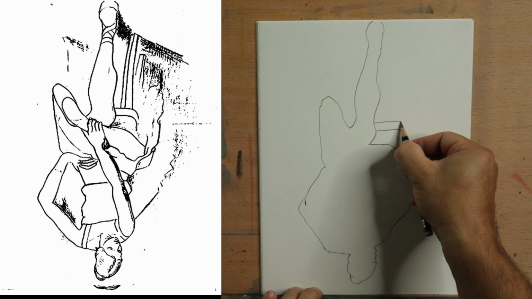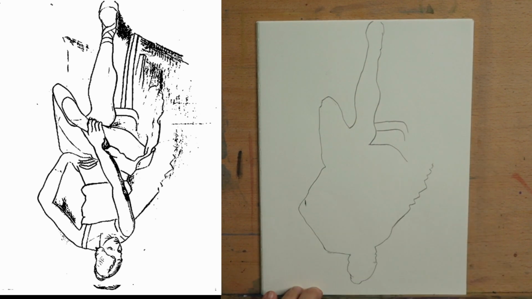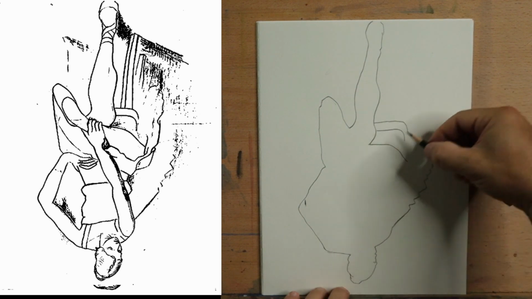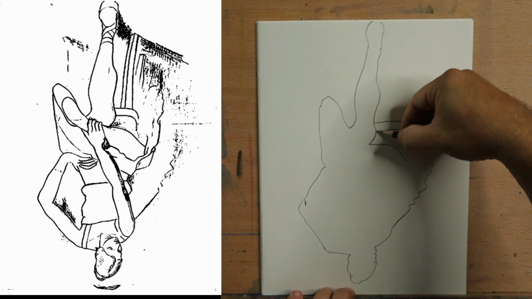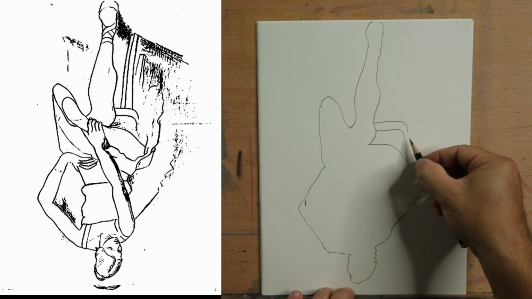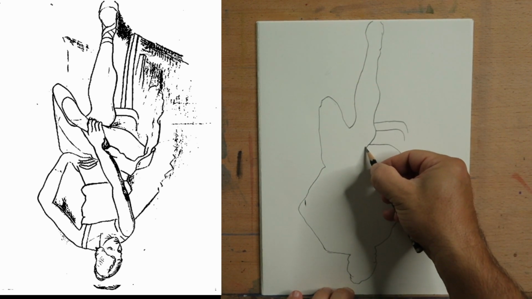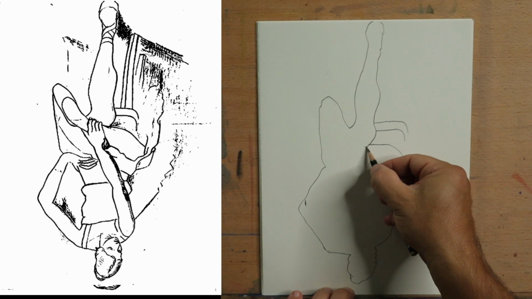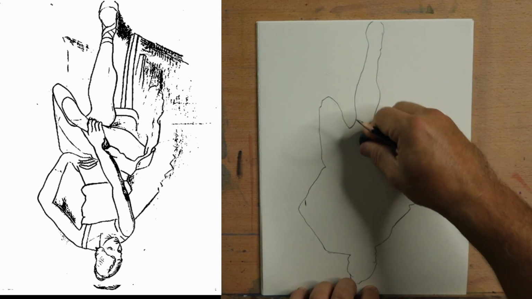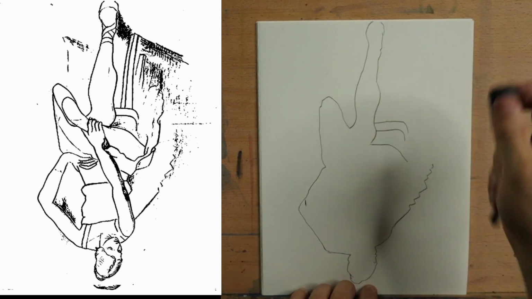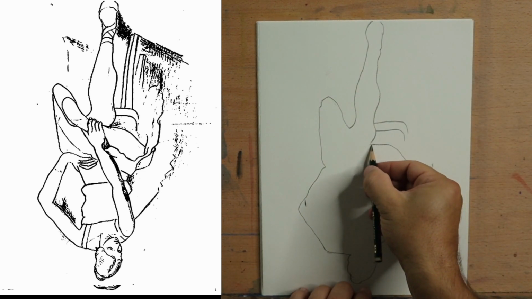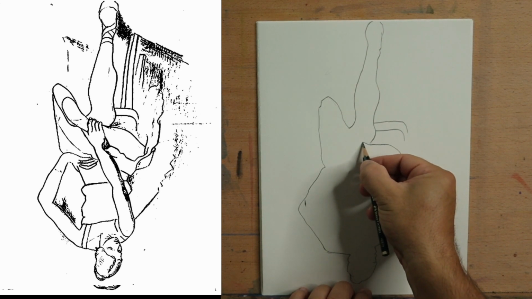So only rendering the shape of those lines, or whether it's open or not. In this case they're closed. Being able to follow those shapes, continue following those shapes. This one actually crosses over. So quick adjustment, and it goes over.